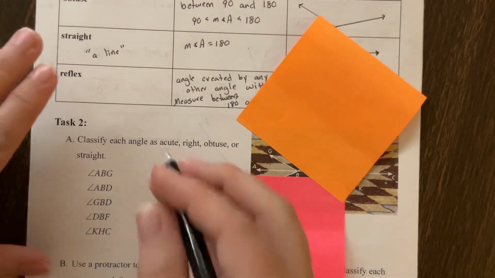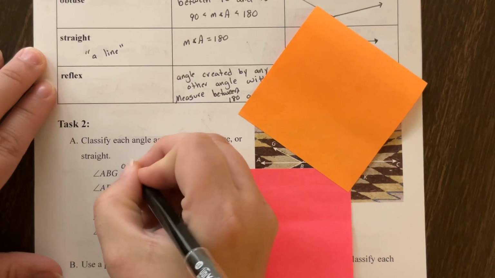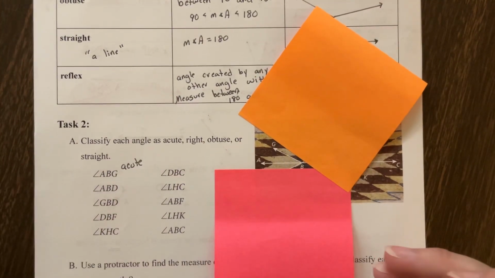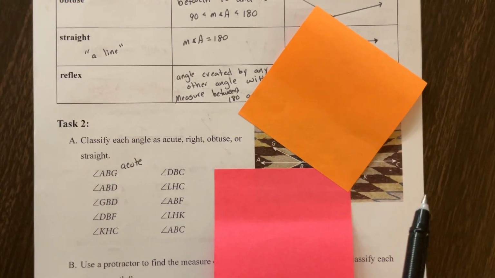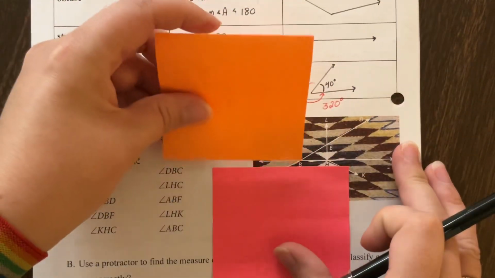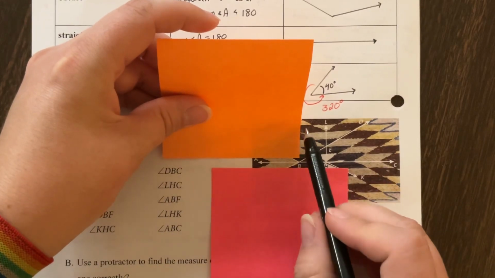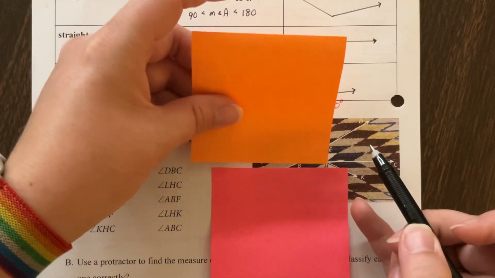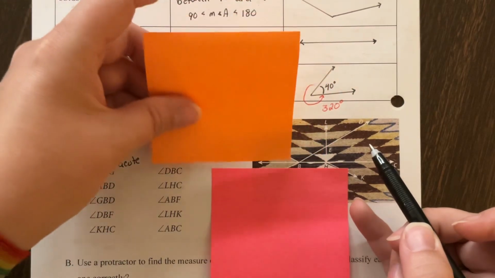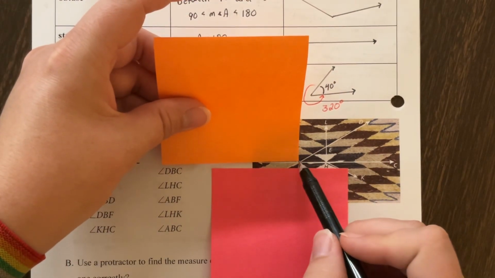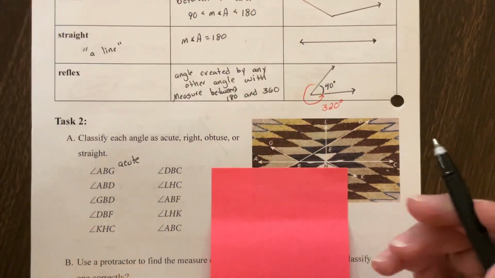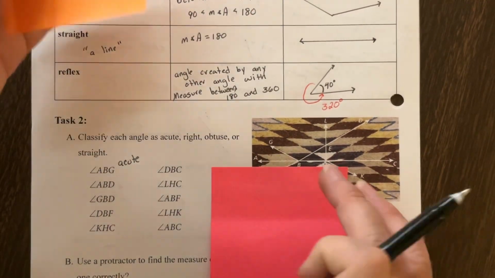That one looks acute because it's less. So, and Post-its are nice for that too, because each corner of a Post-it is a right angle. So I can put that up to things to see, does it look right? Okay. This one is smaller. It's going in here. It's smaller than this 90, which makes it acute. Okay. That helps as well.